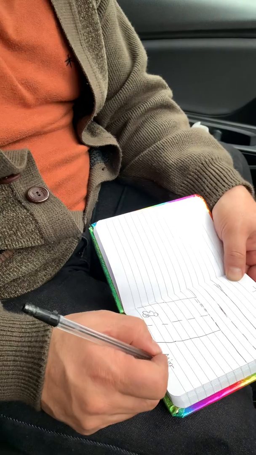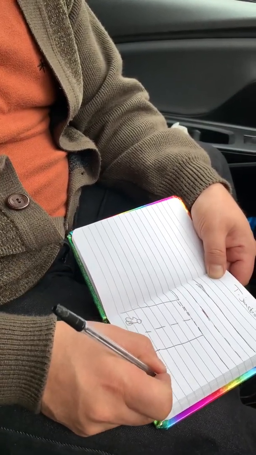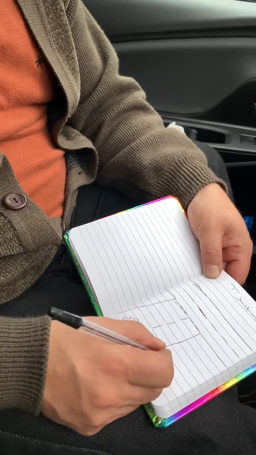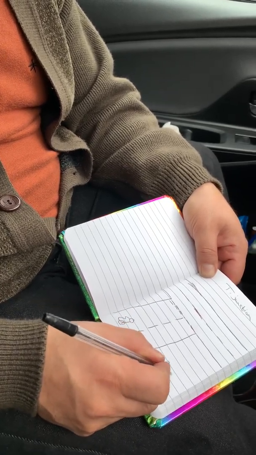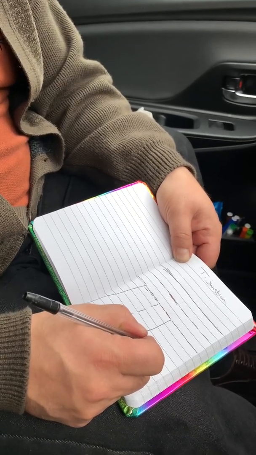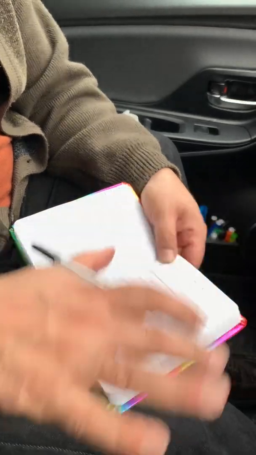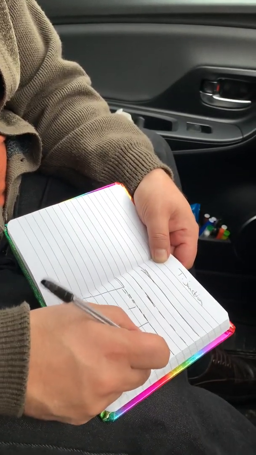So: mirror check, signal after mirror, then position, which I will explain, and then after position, slow, so you reduce your speed a bit, and then you're looking.